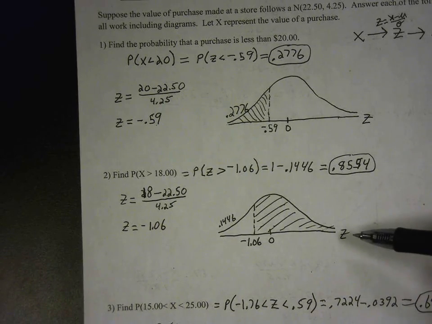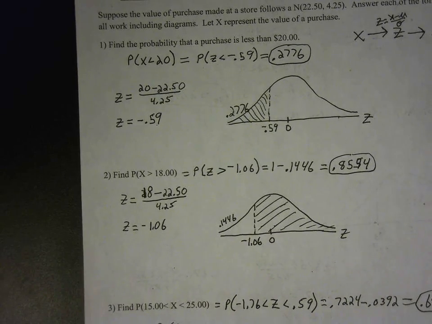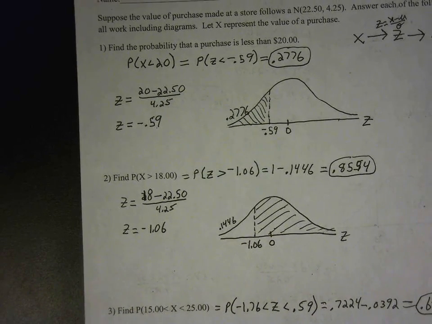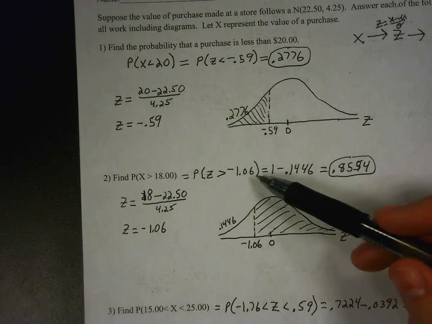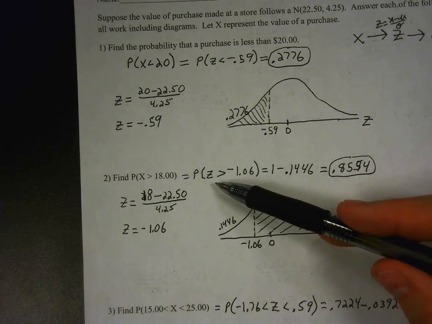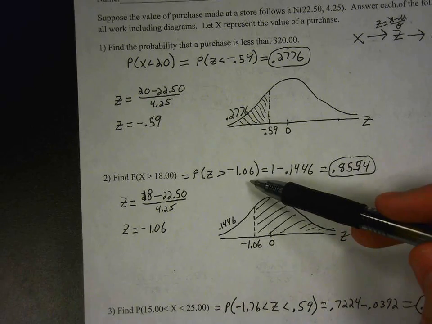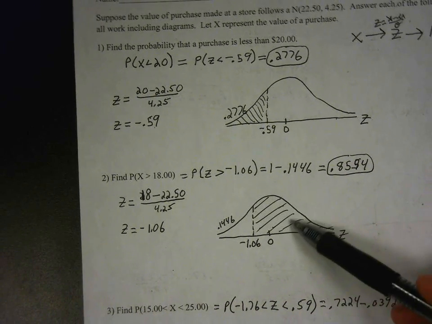Moving along to the next one, the probability that x is greater than 18. You do this in a very similar way. The only difference is after you find your z-score of negative 1.06, the probability that z is greater than negative 1.06, you shade to the right-hand side.